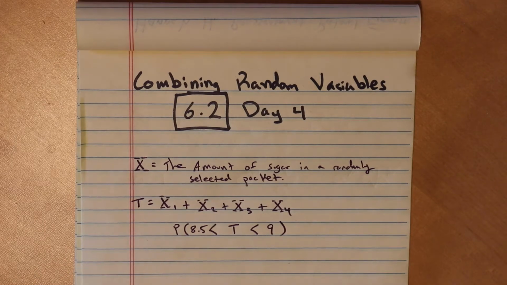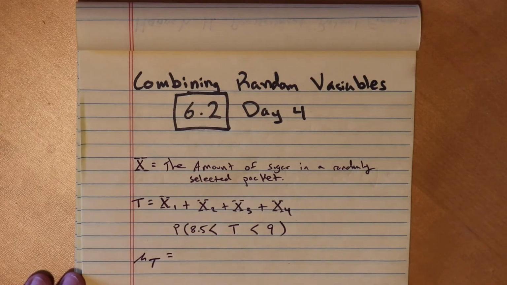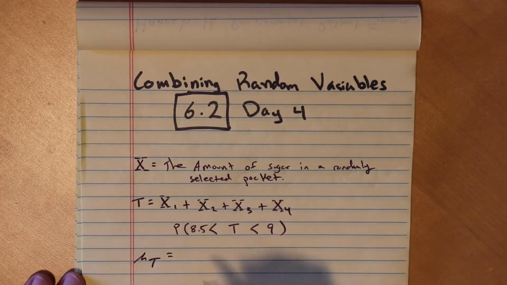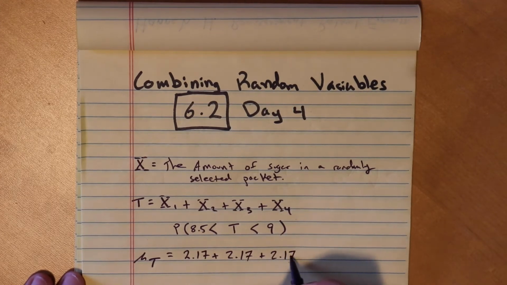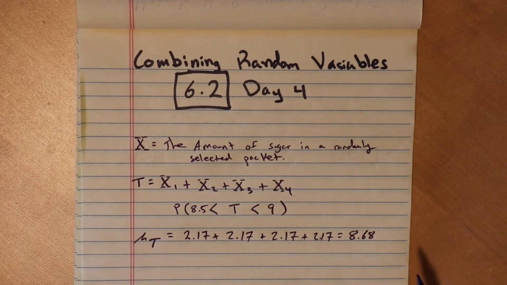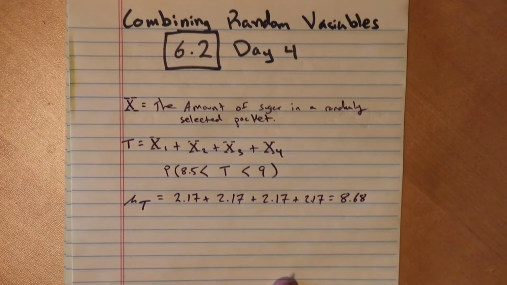If I was trying to find the mean of the total, if I expect 2.17 grams of this, 2.17 grams of this, 2.17, 2.17, it means I should expect the sum of all of these. So in total, with these 4 packet distributions, I should expect 8.68 grams of sugar in 4 packets. But now I need to have the standard deviation.